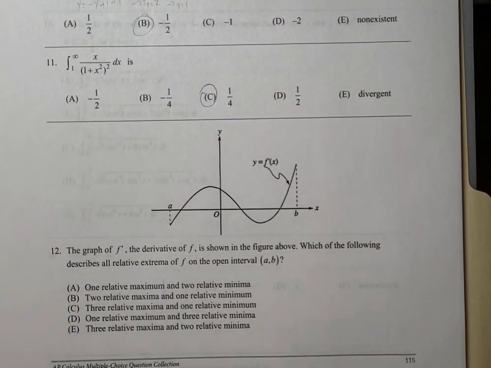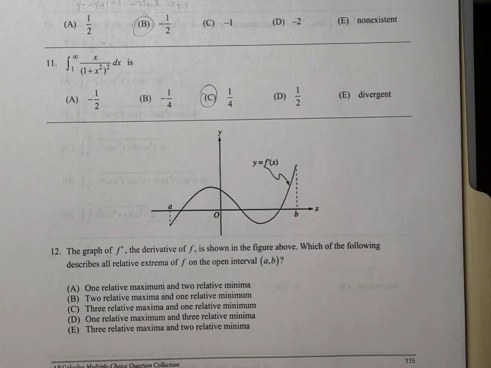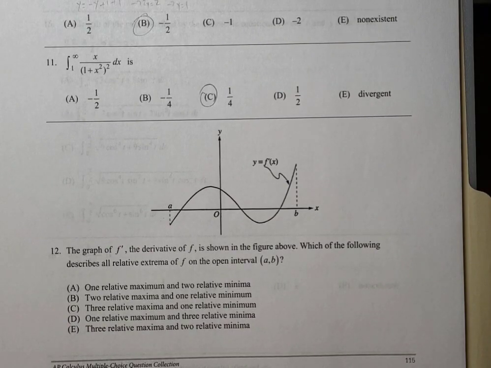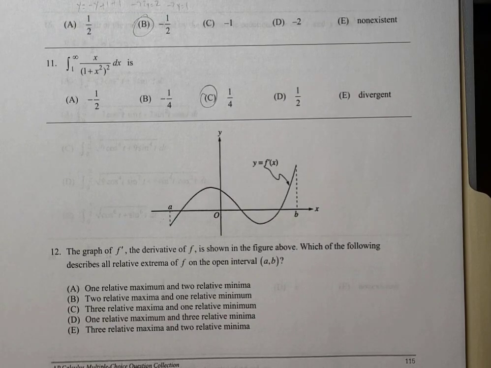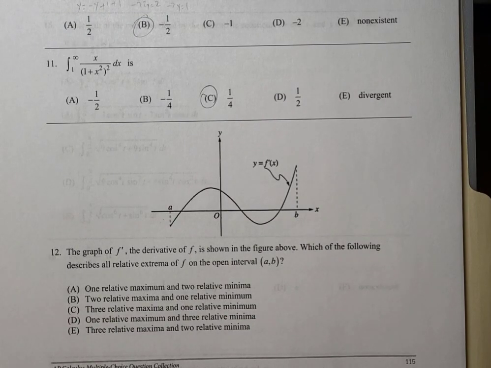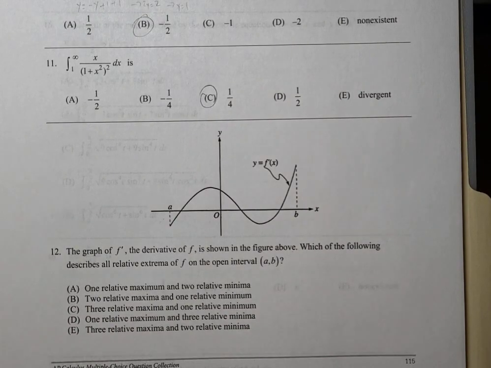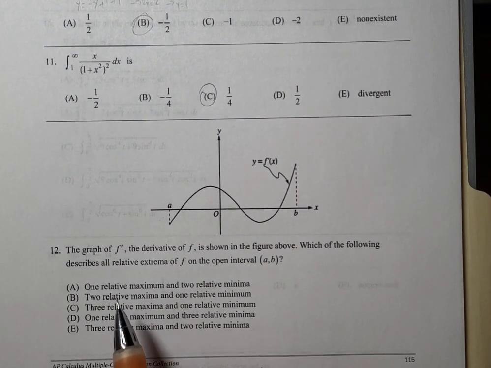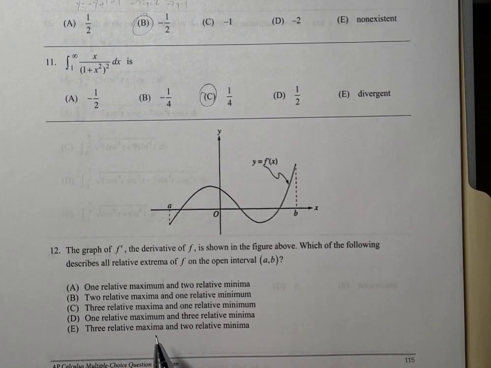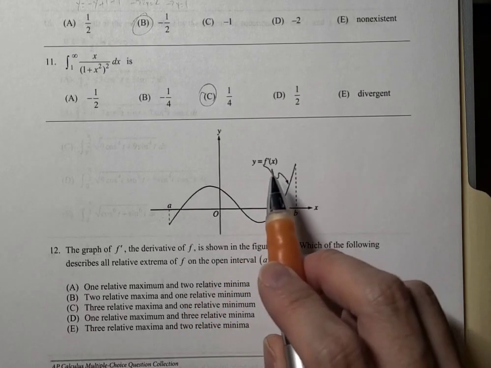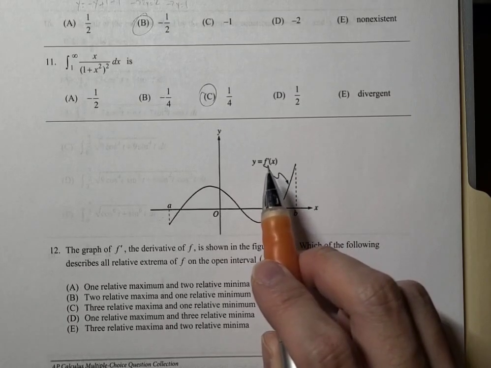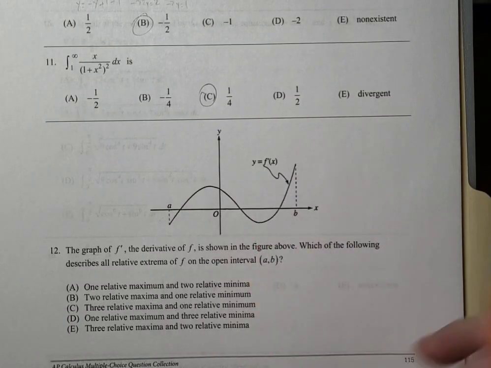Graph of f prime, the derivative of f, is shown in the figure above, which of the following describes all relative extrema of f on the open interval a to b. Okay, so how do we, well, let's look at the choices. Okay, so it's talking about relative max min, right? So we know that this is f prime. So whenever the derivative changes sign, there's a relative maximum or minimum.